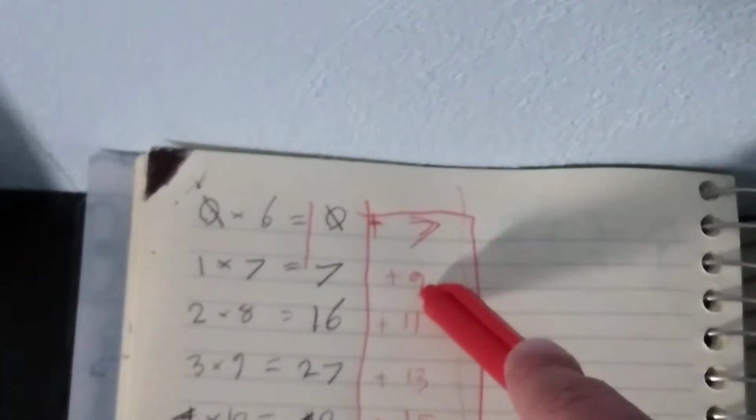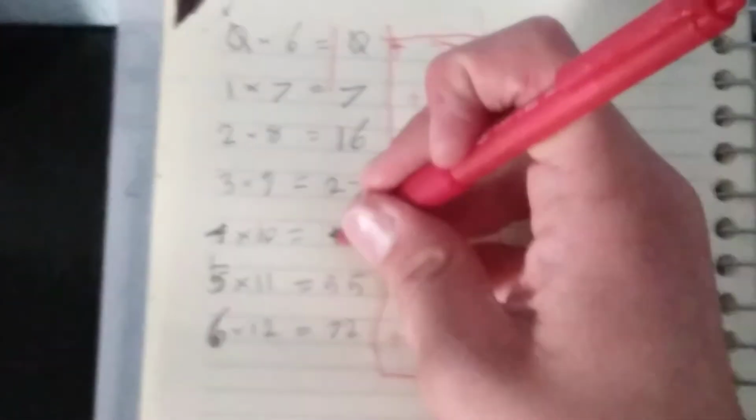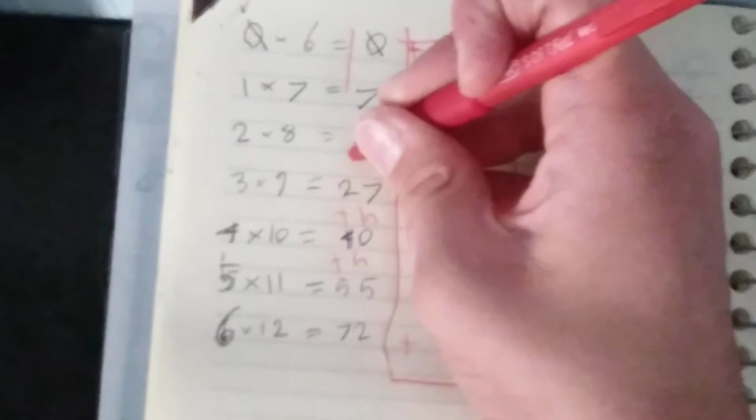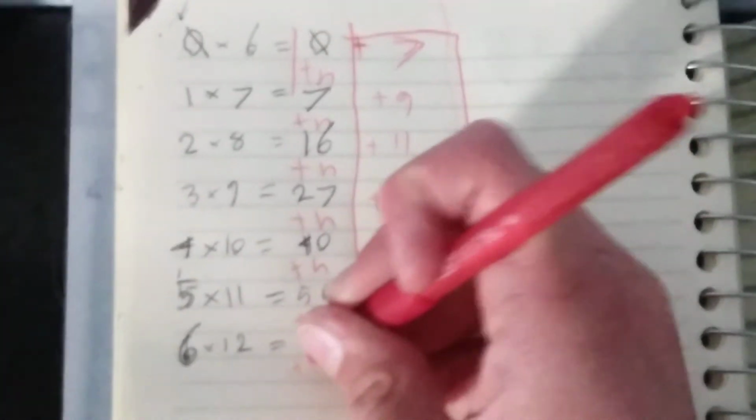Now if you go to 9, 9 is N. If N is 9, and the previous number is 7, plus 2, the equation checks out. So, in short, what each of these numbers is doing is adding 2 to the previous number.